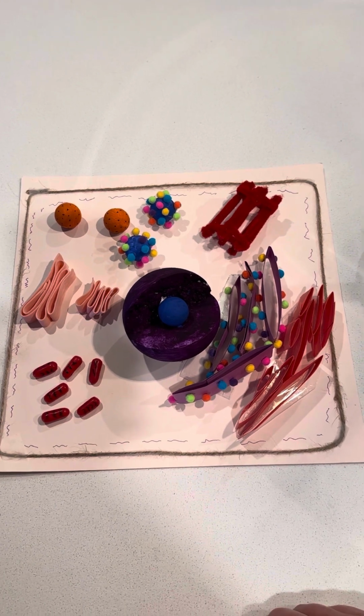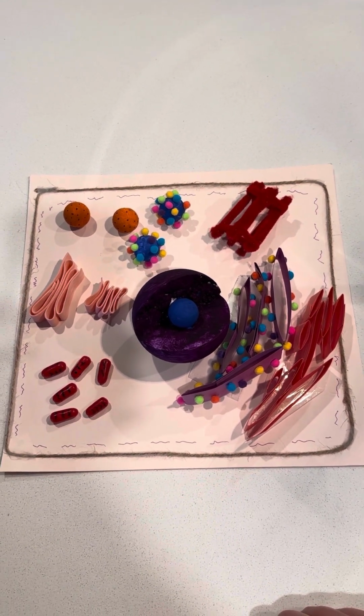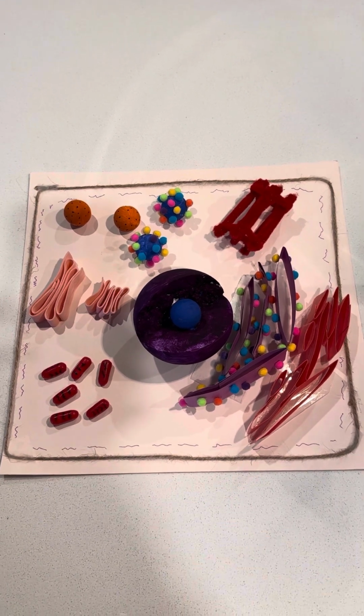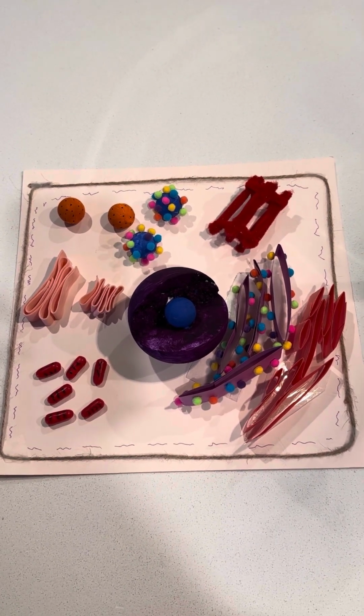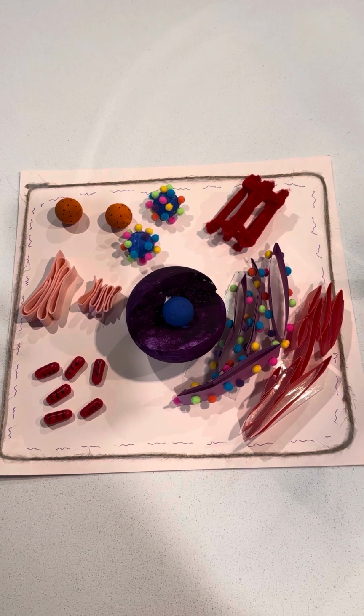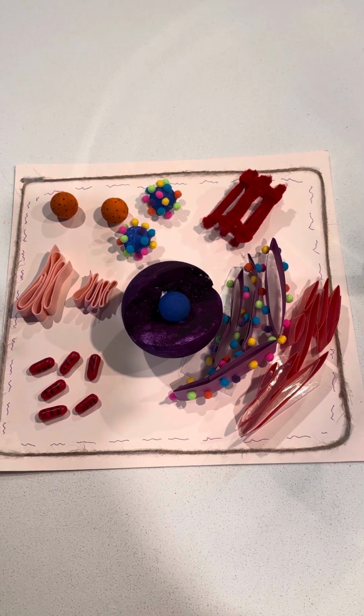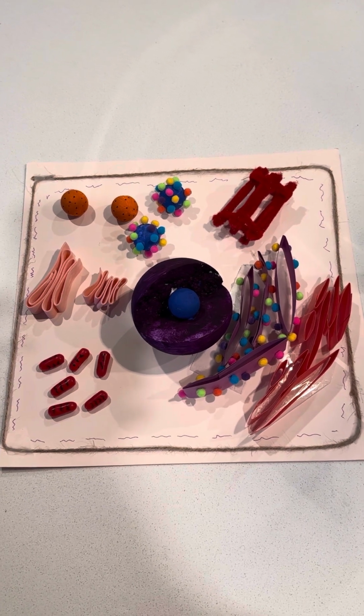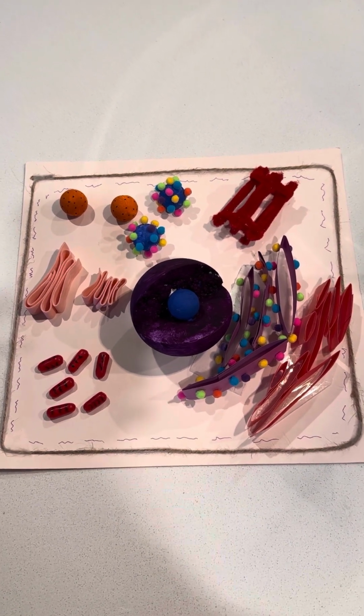So the cytoplasm can be broken down into two different parts. One is the organelles, which we're going to go over in depth. And then two is the cytosol, which is also known as ICF. That's just the fluid that is inside the cell that the organelles sort of float and move through.